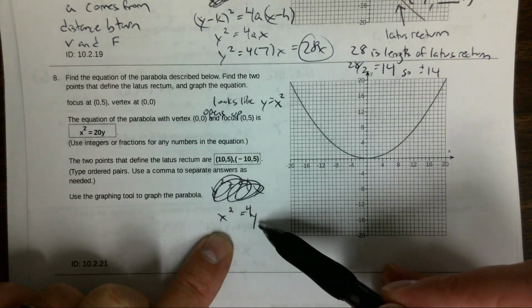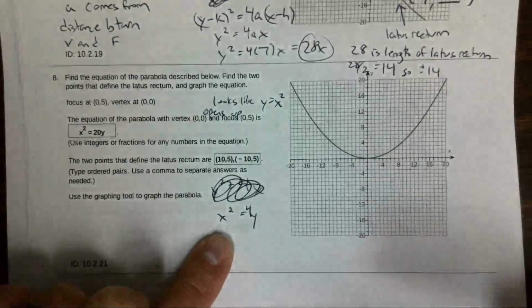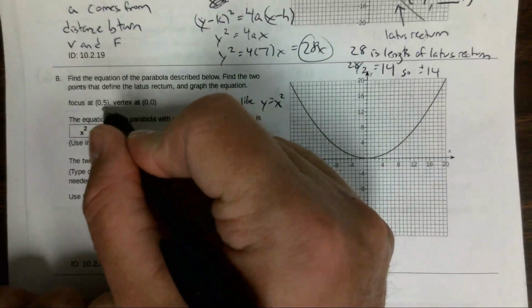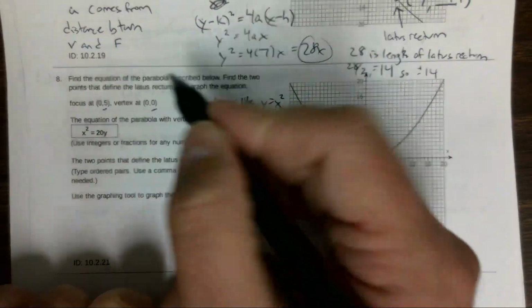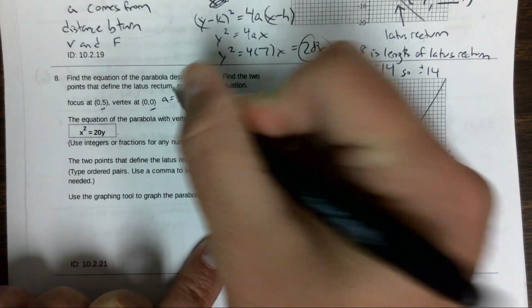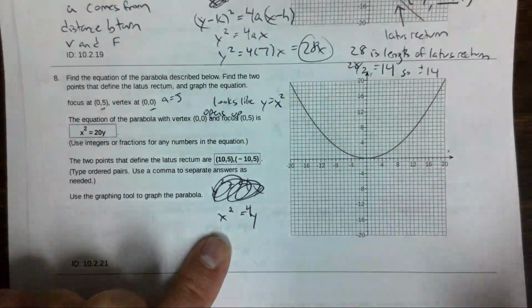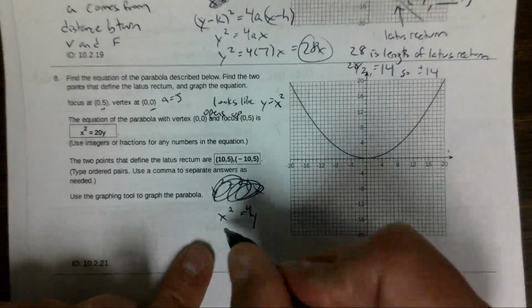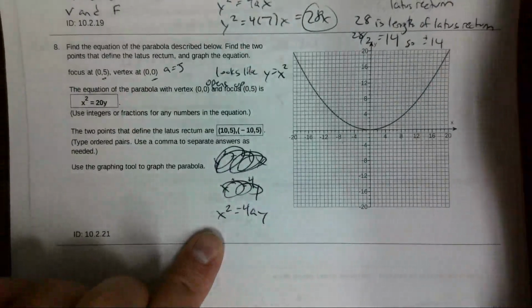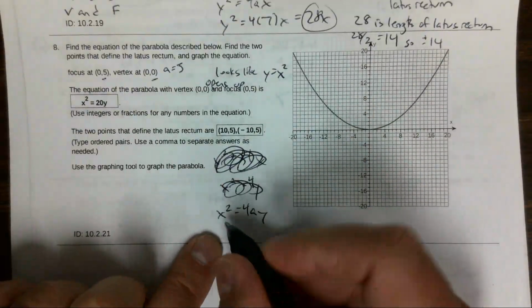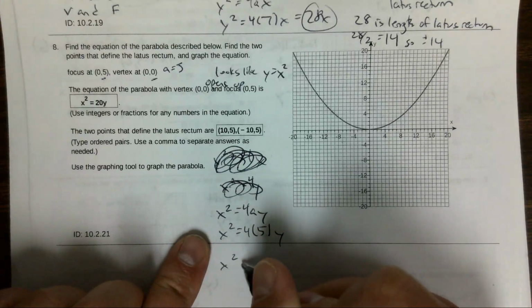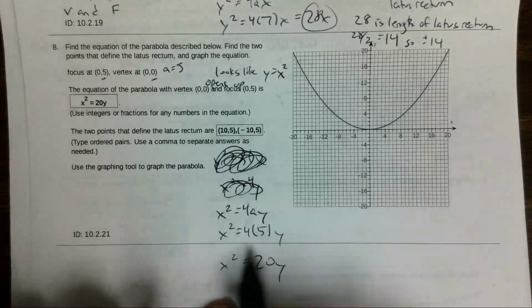So the x squared equal 4y. And this one tells you you have 5. And if you're going from 5 to 0, that means a is 5. One more time. X squared equal 4ay. Sorry about that. So that's x squared equal 4 times 5y. So that's how you get your 20y, which is right there.